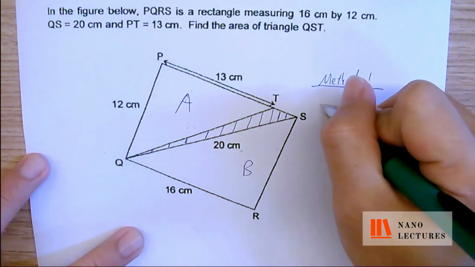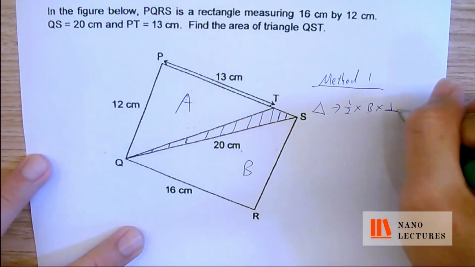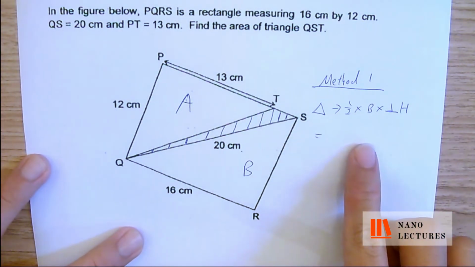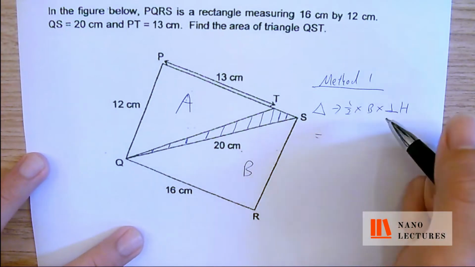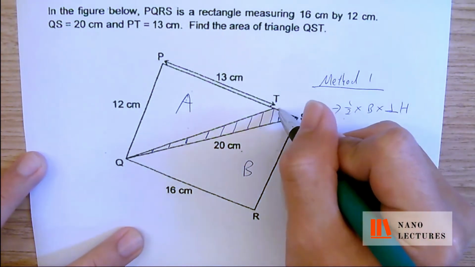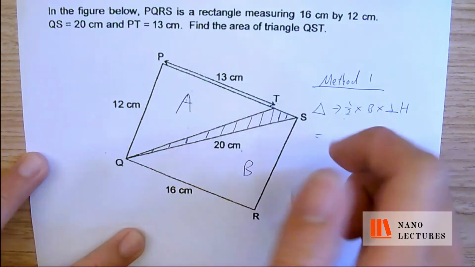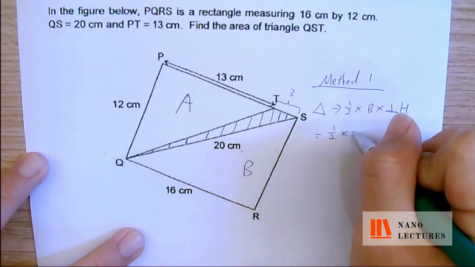Remember how I taught you all the area of a triangle must be half times base times perpendicular height? Can you identify that over here? If you want to test yourself, pause this video and go identify. Now, if you already unpaused it, I'm going to tell the answer right now. Half times base, I'm going to use this as the base. Because this is 16, this is 13, what is this? This obviously is 3. So it's half times 3.